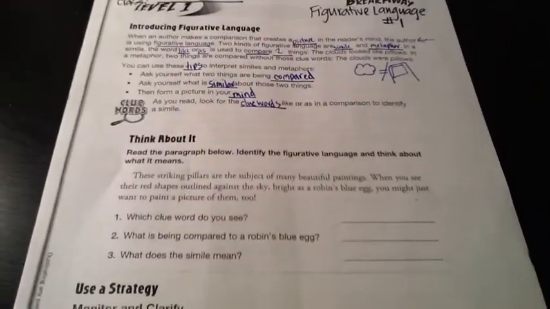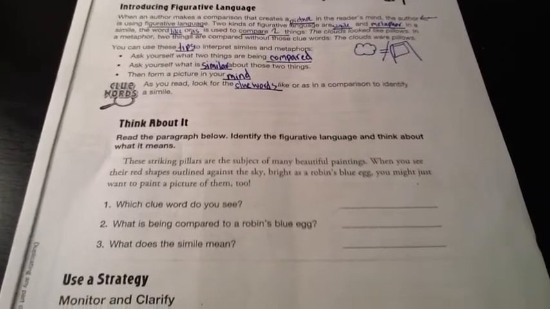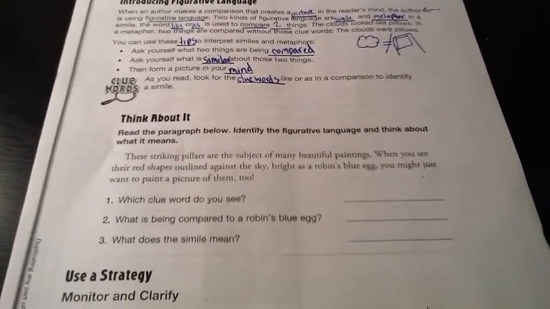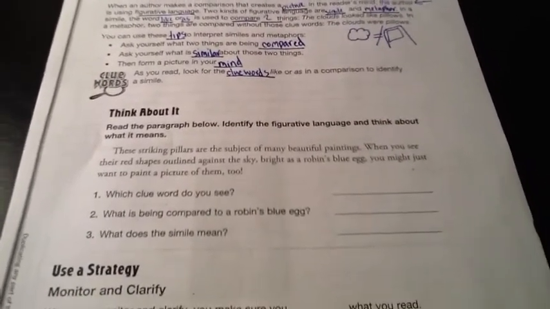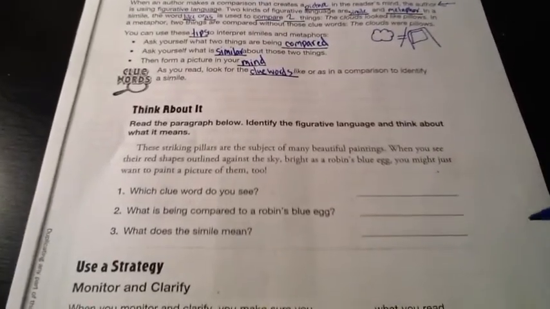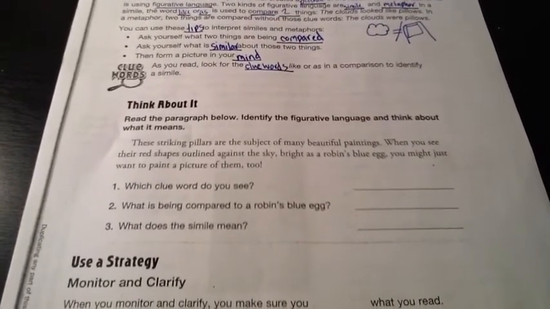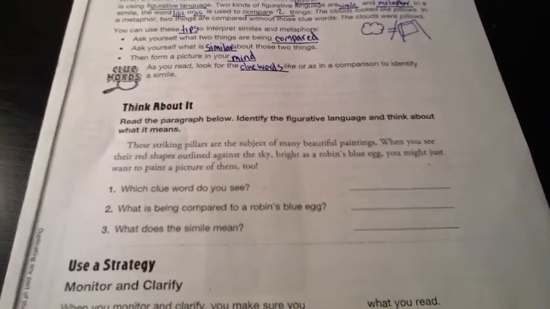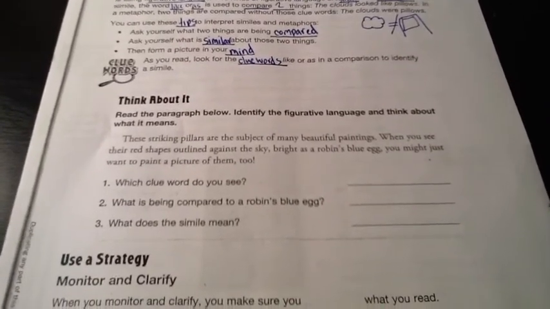Here's our think about it. Read the paragraph below. Identify the figurative language and think about what it means. These striking pillars are the subject of many beautiful paintings. When you see their red shapes outlined against the sky, bright as a robin's blue egg, you might just want to paint a picture of them too.